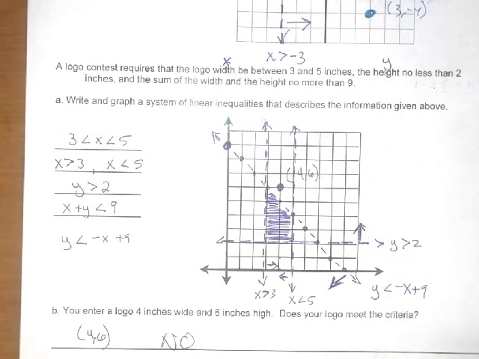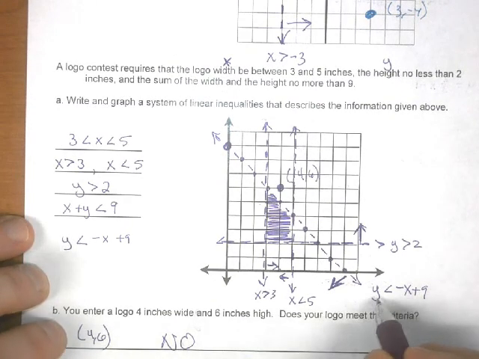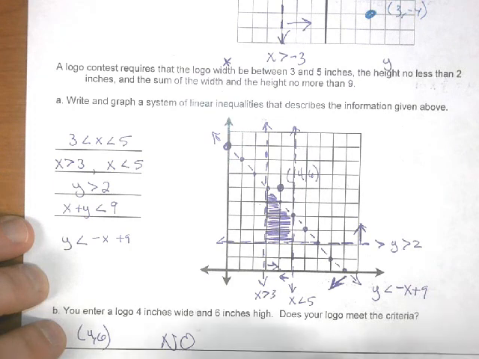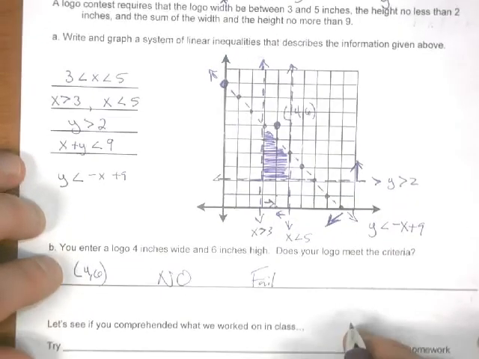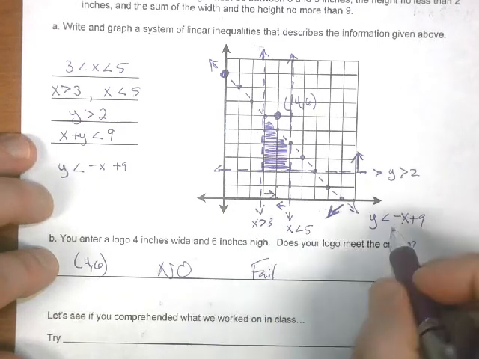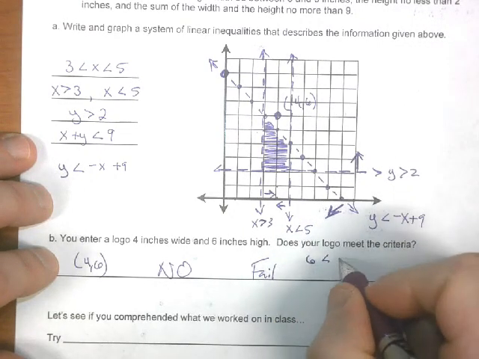Unfortunately, it does not. And again, you can check this also mathematically over here, ladies and gentlemen. The one where it fails is when you plug it into our y is less than minus x plus 9. That's where it fails.